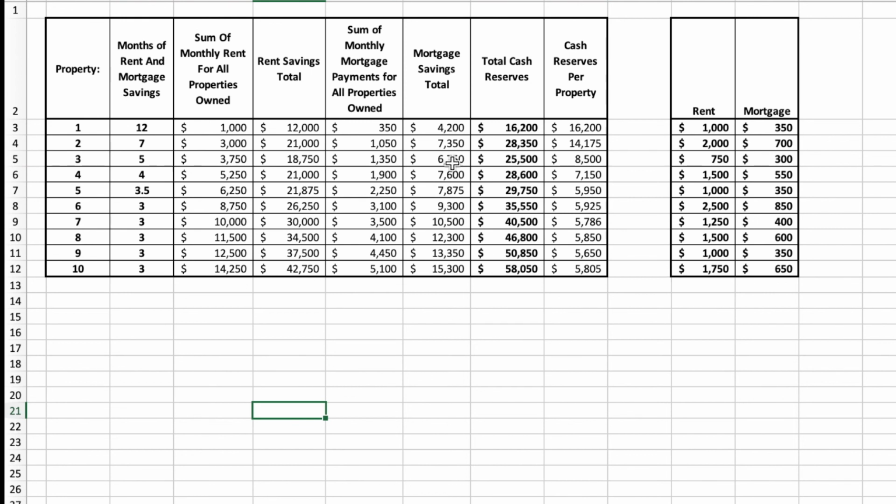So of course these values are just totally made up. However, they're just meant to illustrate the concept of how my system would work in the real world, where the rents and the mortgage payments will not be exactly the same for every single property.